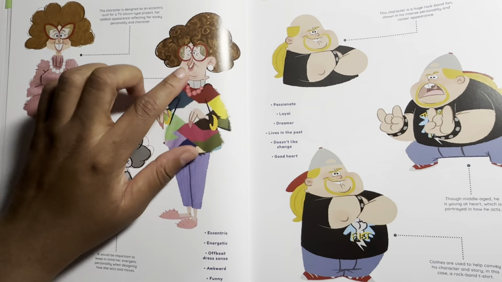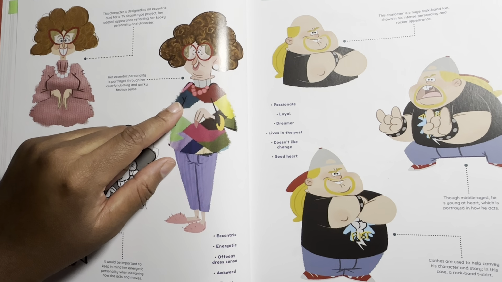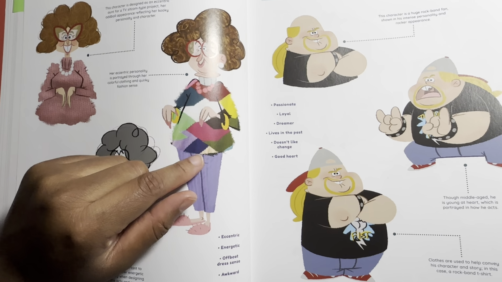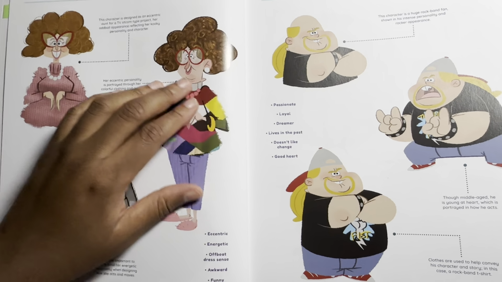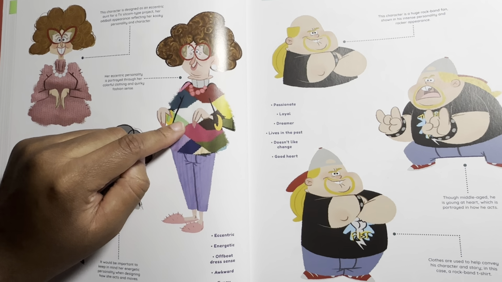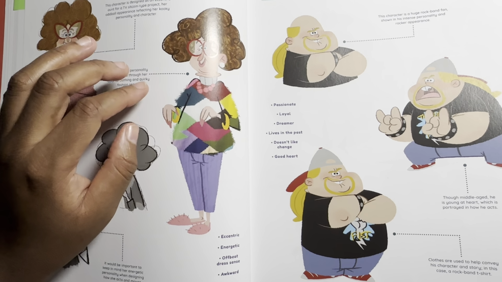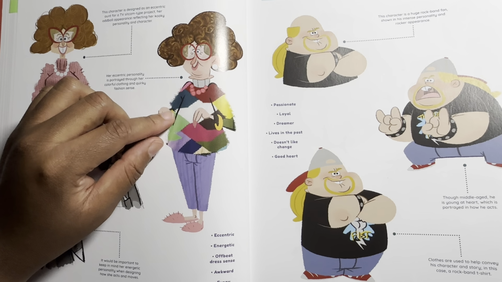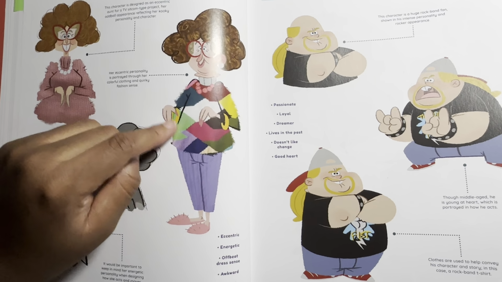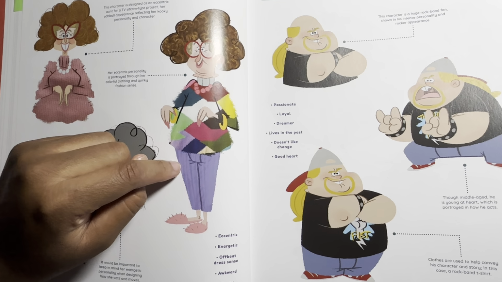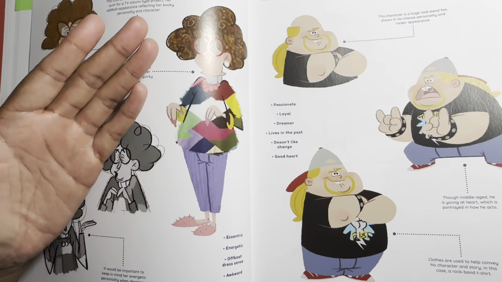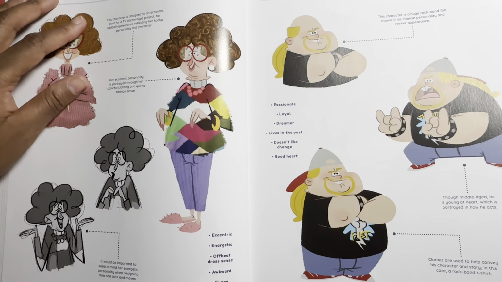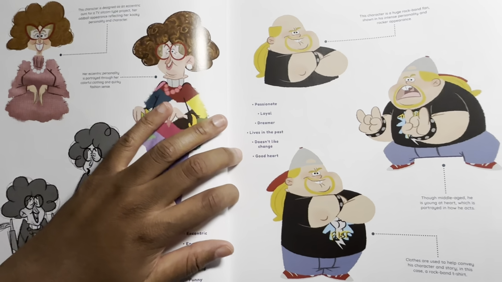You have the eccentric lady here, and it looks like she's designed to be an eccentric aunt for a TV sitcom. So she definitely looks like someone's auntie. And it says she's energetic, offbeat dress sense, awkward, funny, and optimistic. So we can definitely see the offbeat dress sense. We can see the eccentric. We can see that she's kind of awkward. Like, look how she's standing with her hands and everything.